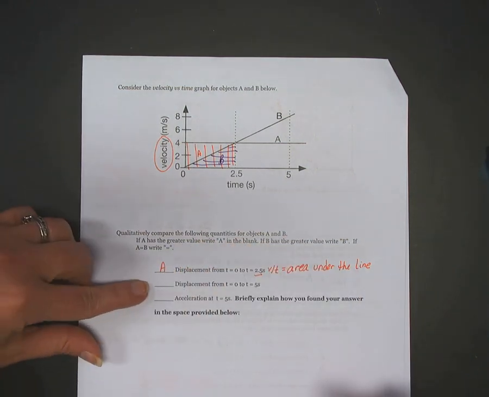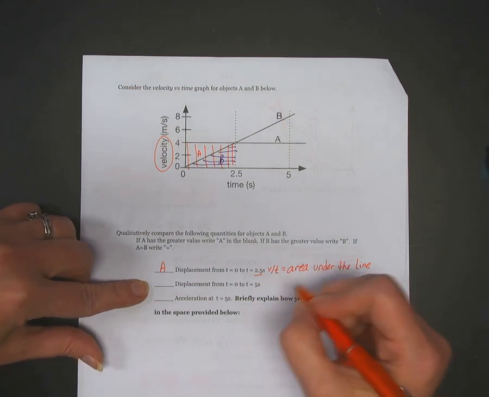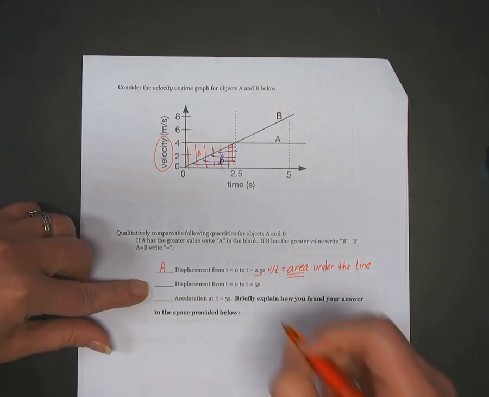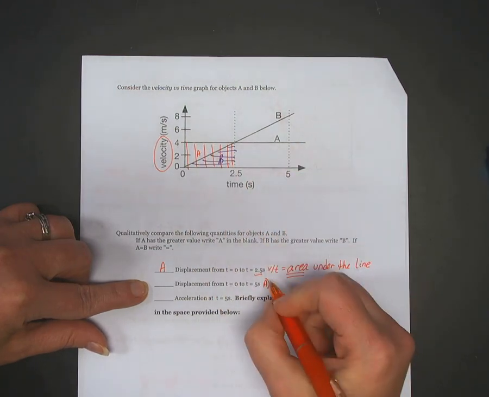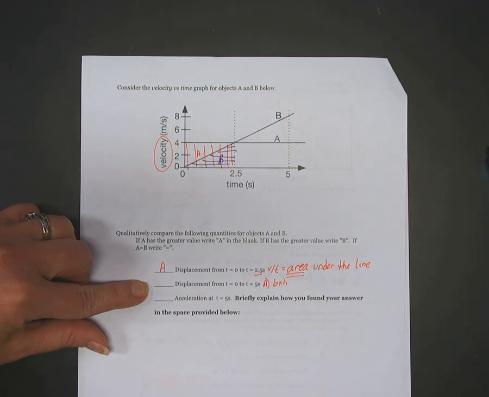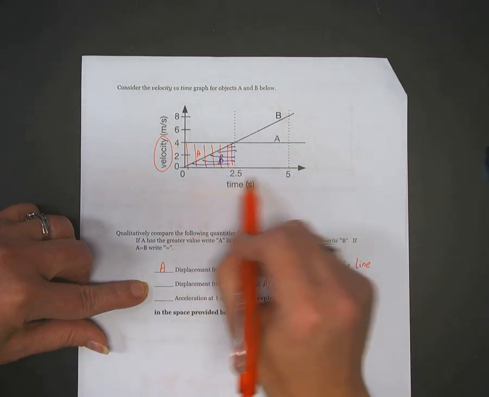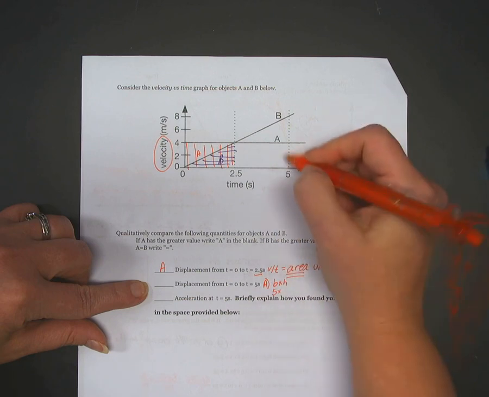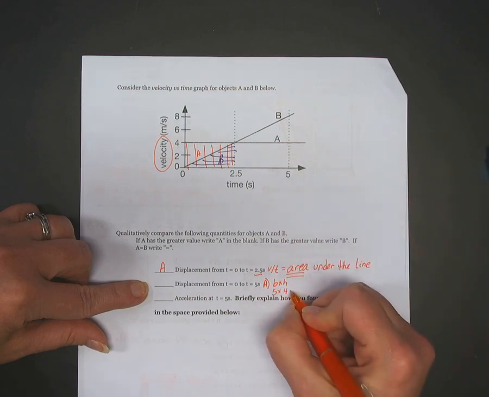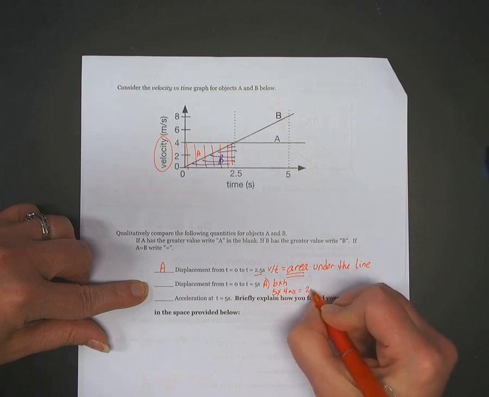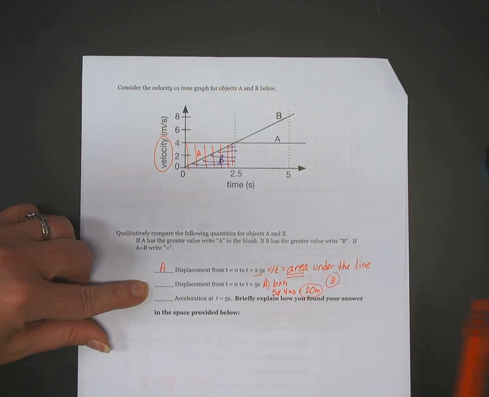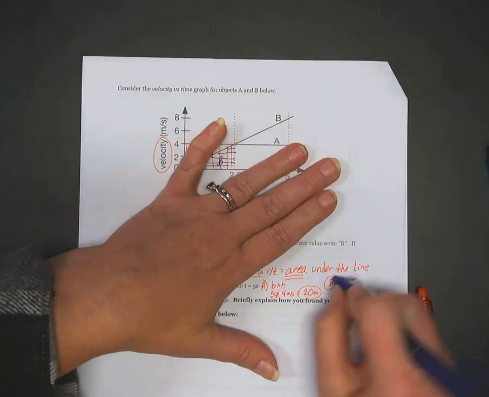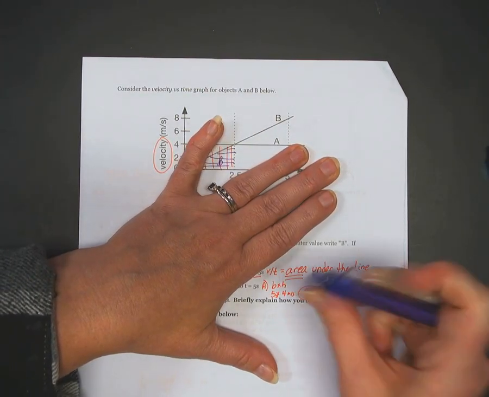The displacement from 0 to 5 seconds, again, that's the area. So what you have to do is for A, you have the rectangle, so that is base times height. For a rectangle, you have base of 5 seconds times your height of 4 meters per second. So you have an area of 20 meters. For line B, I'll make them color coded for those of you that are paying attention.